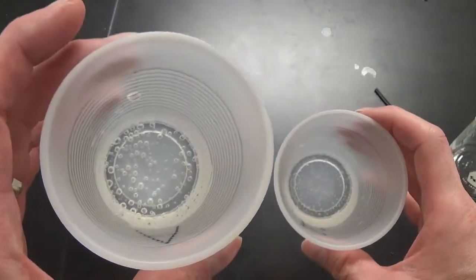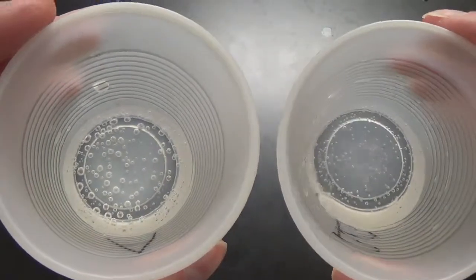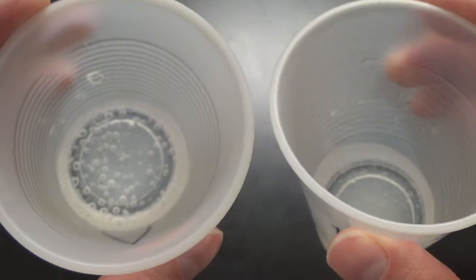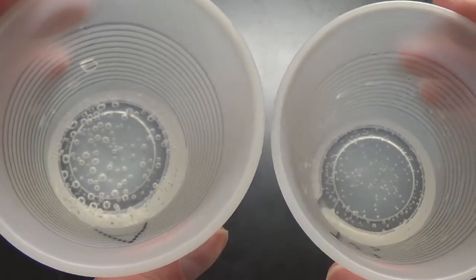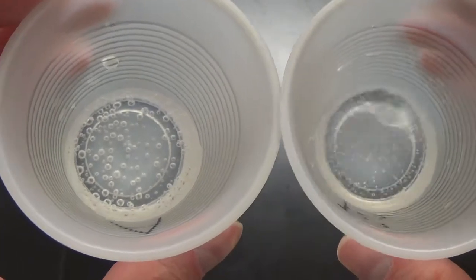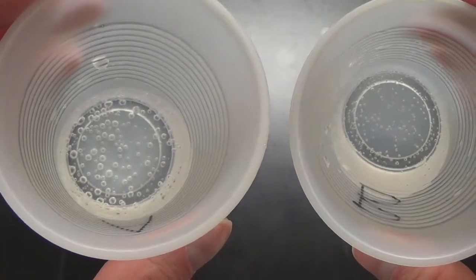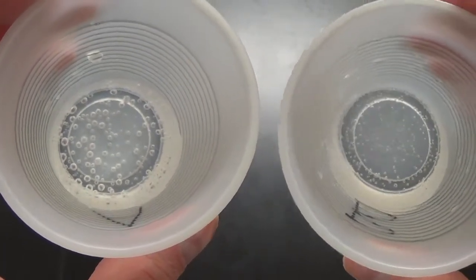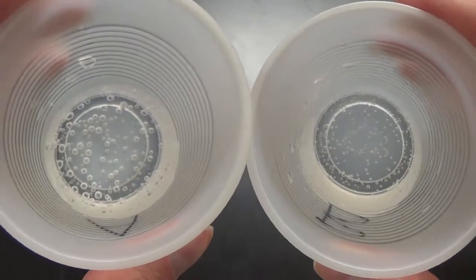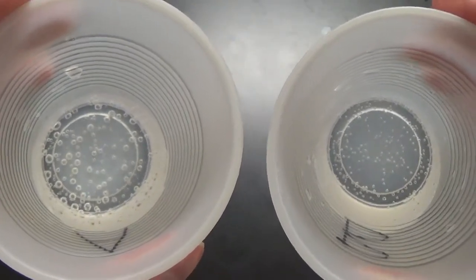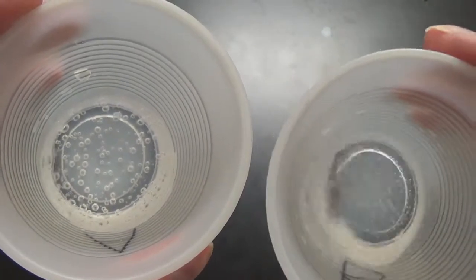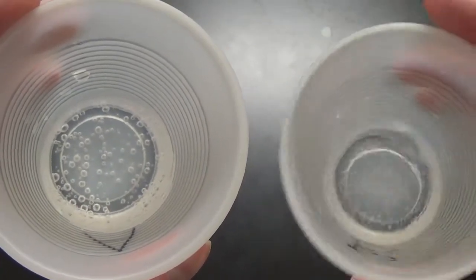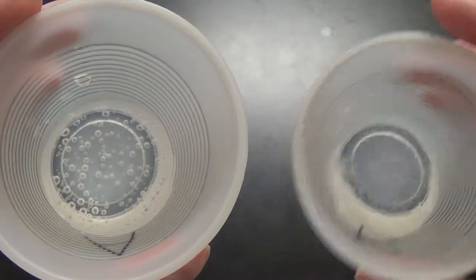So this was my control, and this is the one I stirred. And I thought originally I stirred it until the bubbles were gone. Clearly there's a few bubbles left, but definitely got rid of the bubbles in stirring. That's undissolving the gas. I would not want to stir to dissolve the gas. That would be bad. But stirring undissolves the gas, and so that's what we learned in lab.